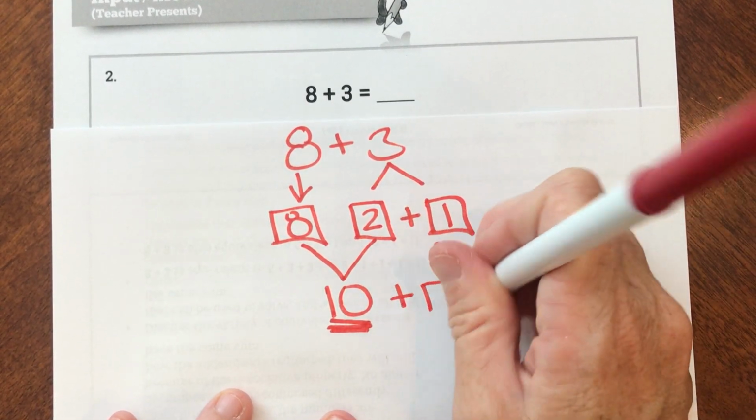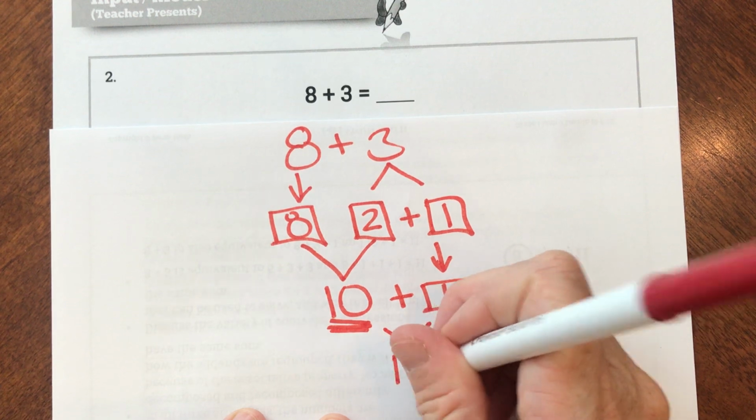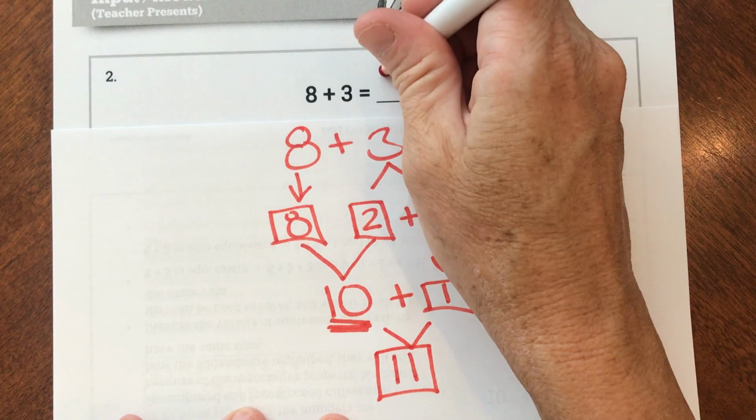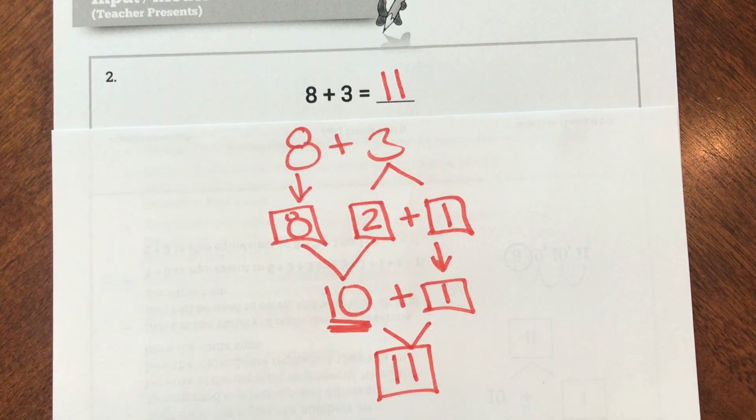Just a 1. Let's just bring our 1 down. So what is our answer, friends? 10 plus 1 more gives us 11. So my answer is 11. But this is the goal right here, friends, is to get to this 10.